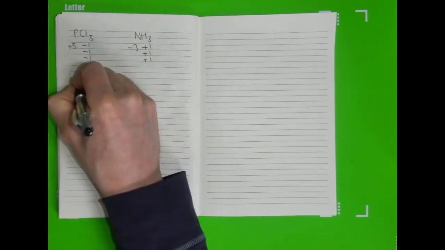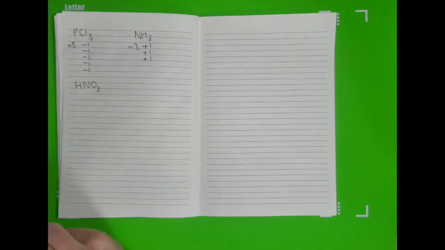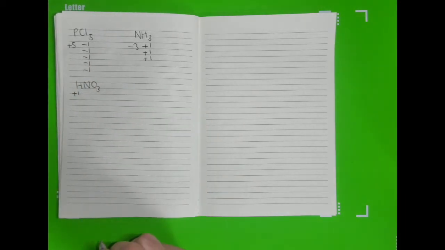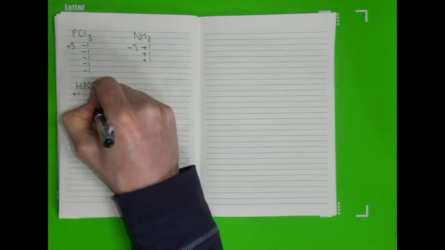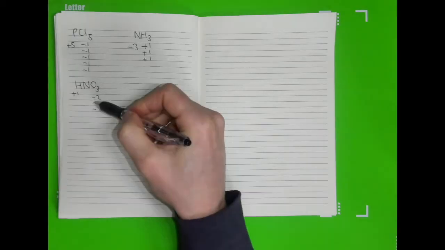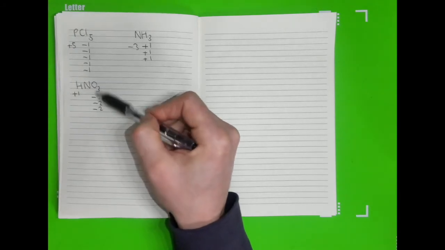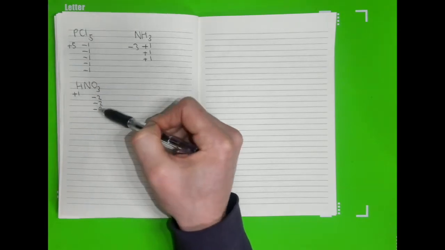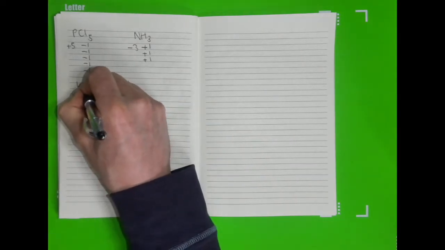Let's look at nitric acid. So we know that hydrogen has a +1 charge, an oxidation state of +1. Let's look at the oxygen first. Each oxygen has an oxidation state of -2. That makes -6 overall. So we've got a -6 charge here and a plus charge there. If we only had hydrogen and 3 oxygens in this particular case, that would be -6 plus 1. That's -5 overall so far. Remember, this is a compound, so it must be neutral overall. Therefore, the nitrogen there, in this particular case, must be +5.